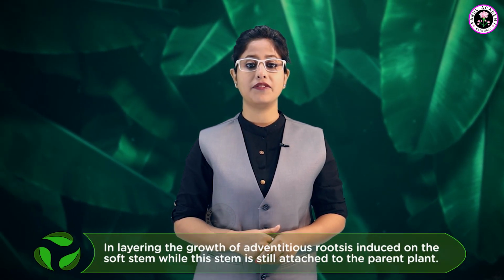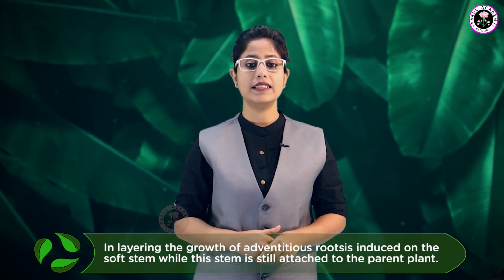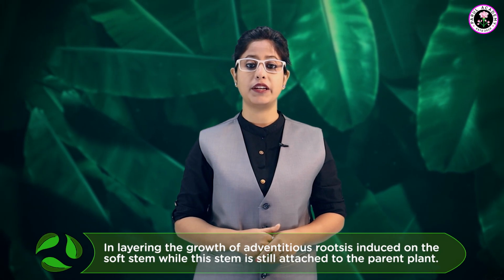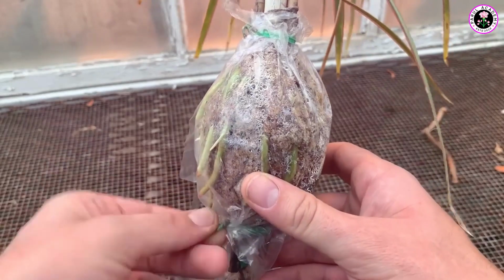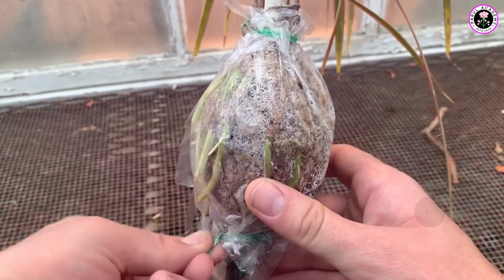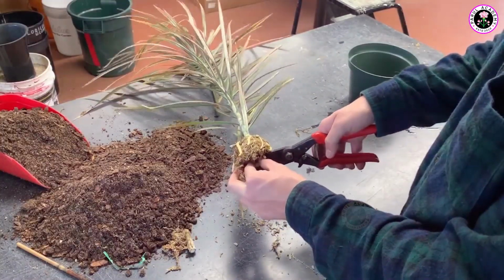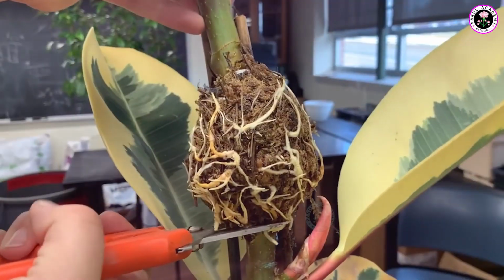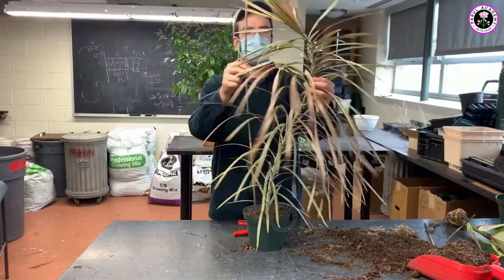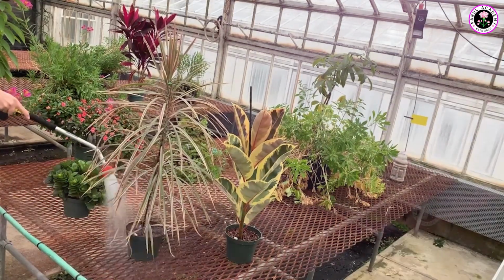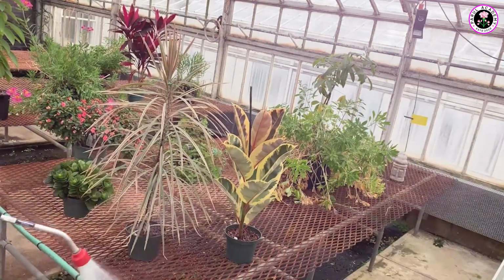Layering. In layering, the growth of adventitious roots is induced on the soft stem, while this stem is still attached to the parent plant. When these adventitious roots have formed, the part of the stem with the roots is cut off and planted separately in the soil. And this ultimately grows into a new plant.